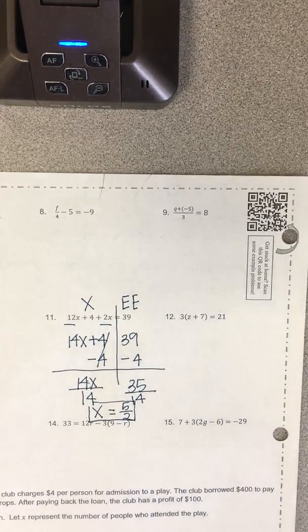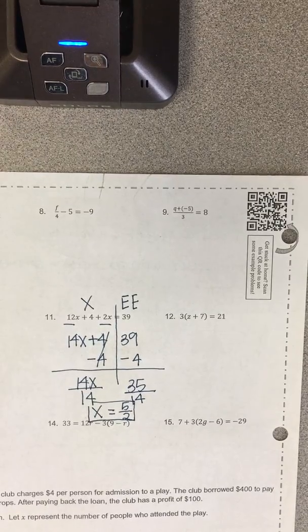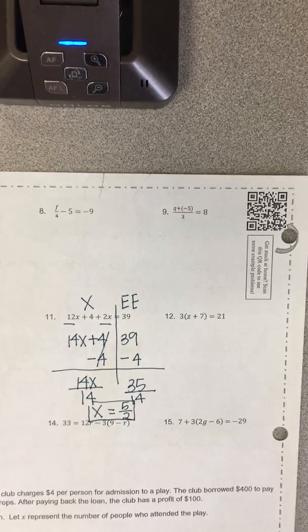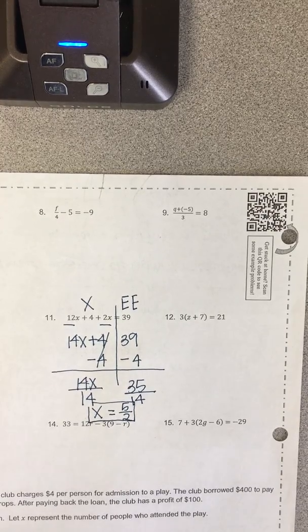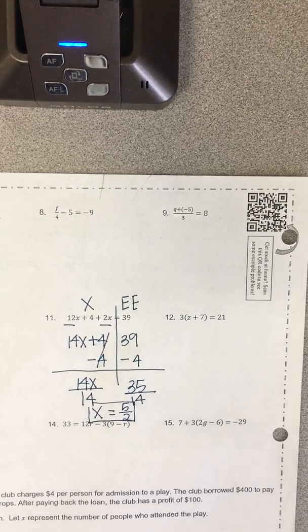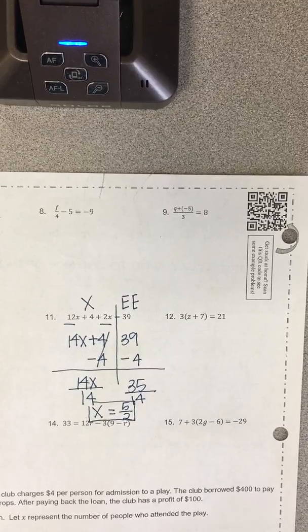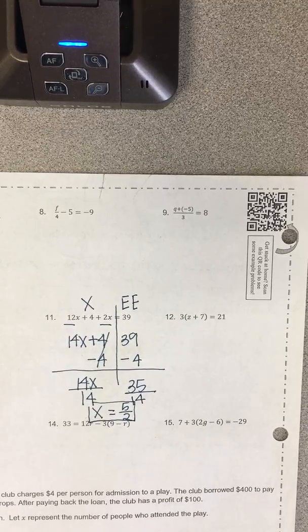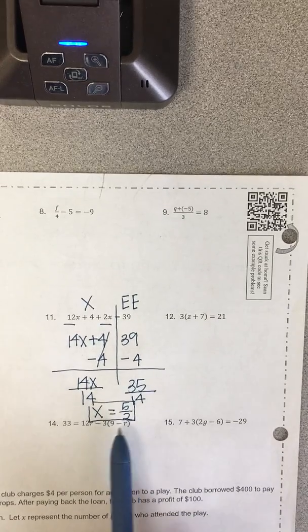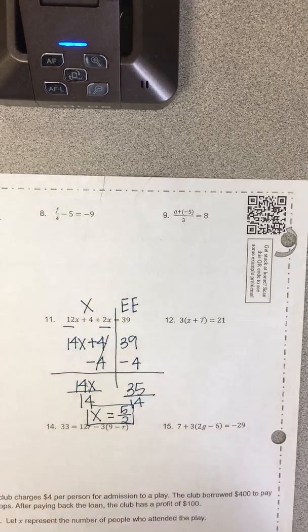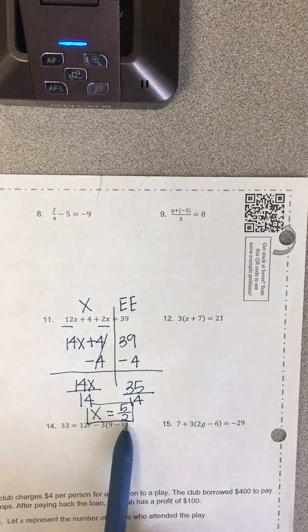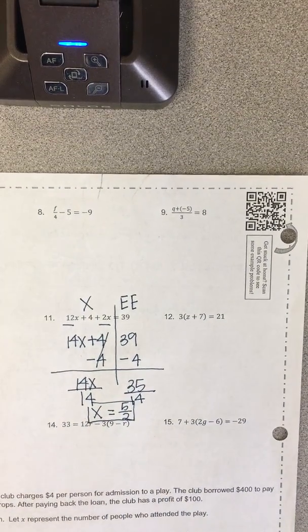Now remember, like I said in algebra, all the answers are not going to be pretty. You're not going to end up with whole numbers every time. We are going to get fractions and decimals, and that's okay. That is a valid answer. So now I'm not done yet. I must check. I have a way to check myself and make sure I'm right every time. We're just going to plug in 5 over 2 everywhere we see an x in our equation. We're plugging in 5 over 2. That's what we got as our solution.